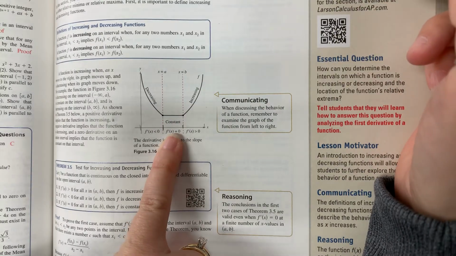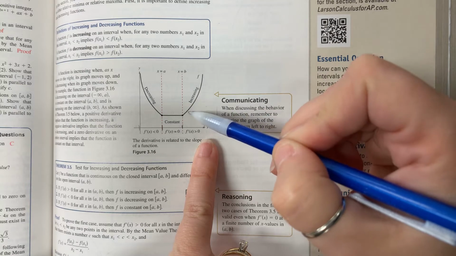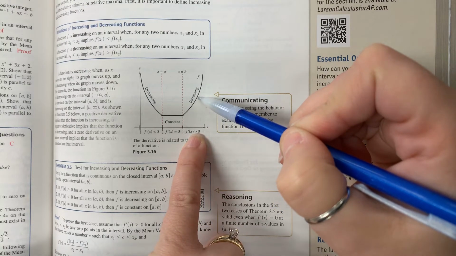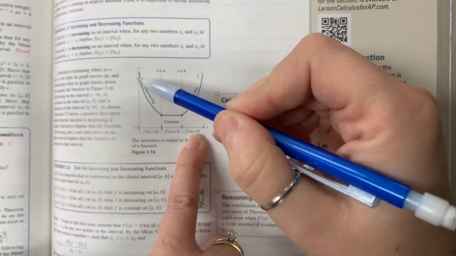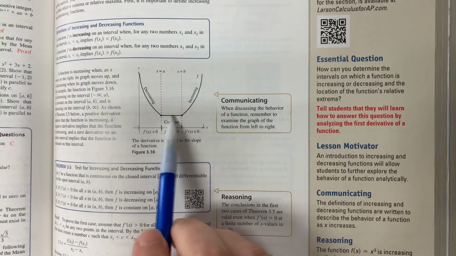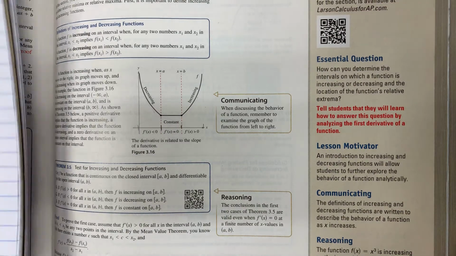So is the slope positive or negative? Same thing here. Look for some value in this interval and ask, is the slope, or the derivative, positive or negative? If it's positive, this is going up. If it's negative, this is going down, so increasing and decreasing. If it's equal to 0, that's just a constant, so it's straight out. Okay, so hopefully that'll help a little bit.